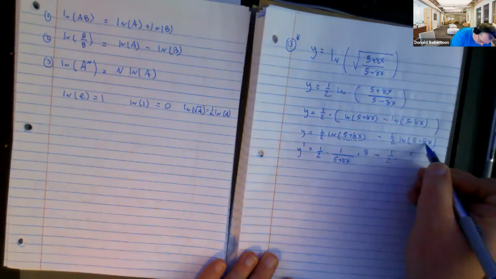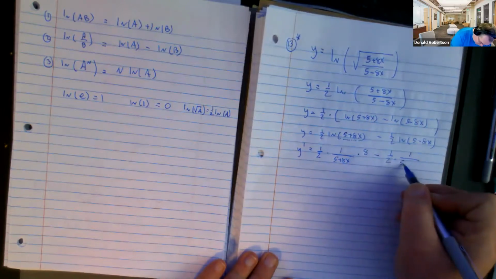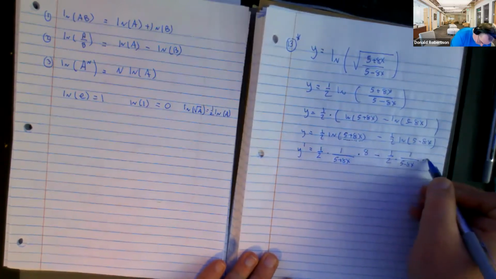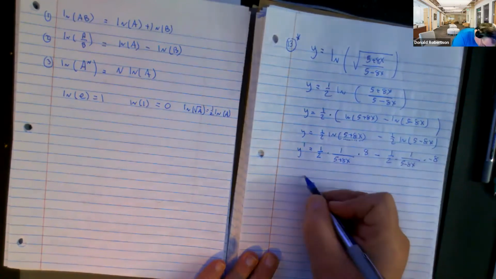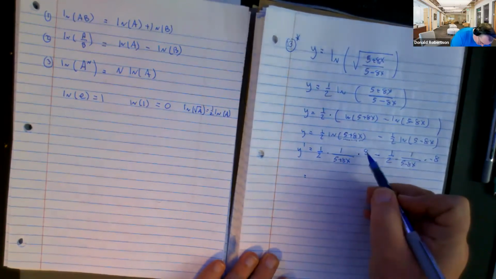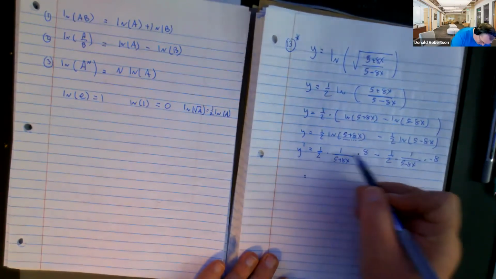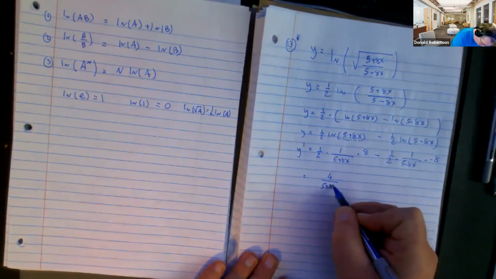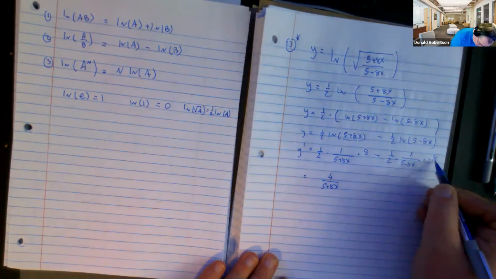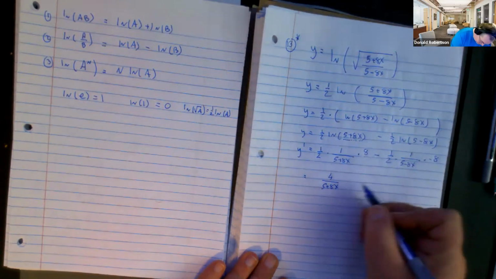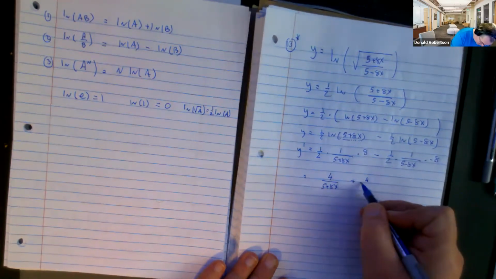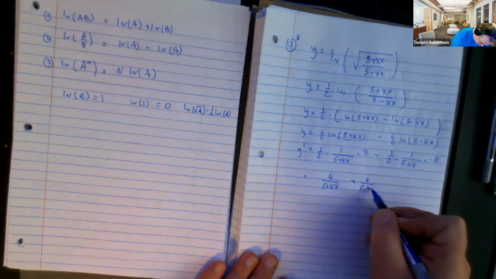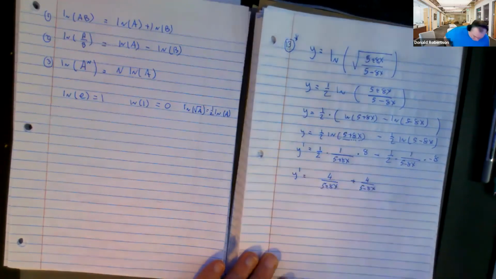The derivative of this log is 1 over the inside function times the derivative of the inside function. And that 8 and that 1/2 get me 4. And that negative 8 and that negative 1/2 get me plus 4. And we're finished.